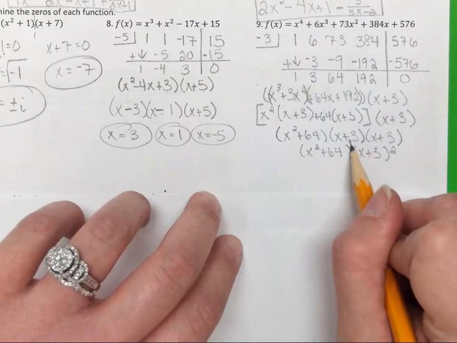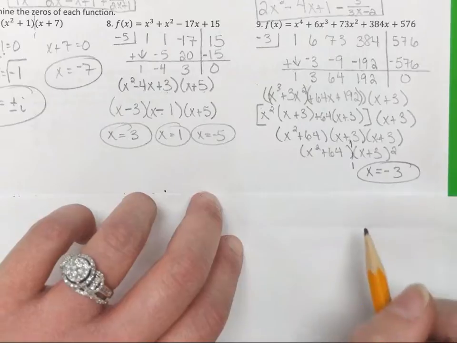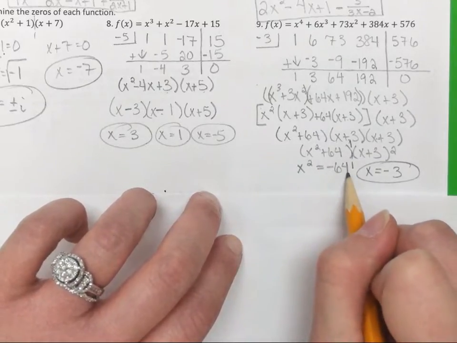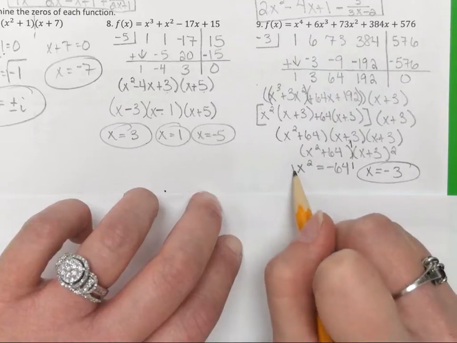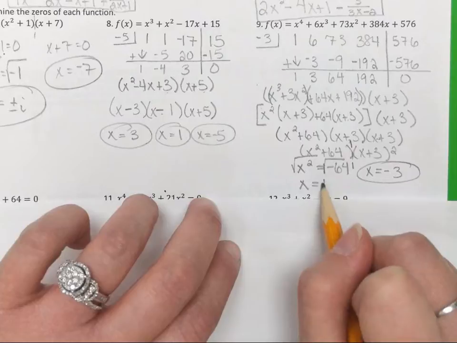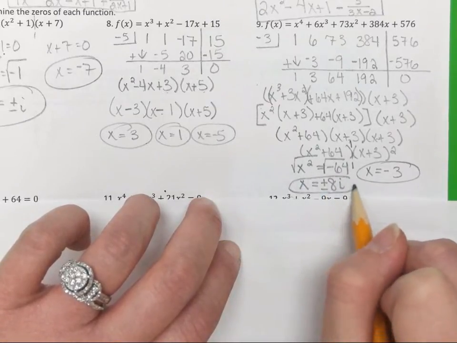Alright, so I can cut them. This is just x equals negative 3. This is x squared equals negative 64. So then once I square root, 8i. There you go. Perfect.